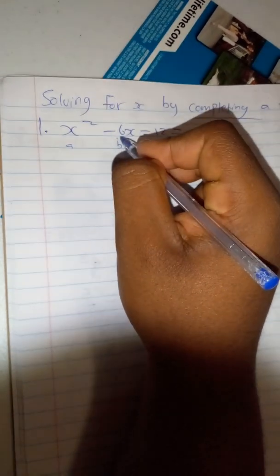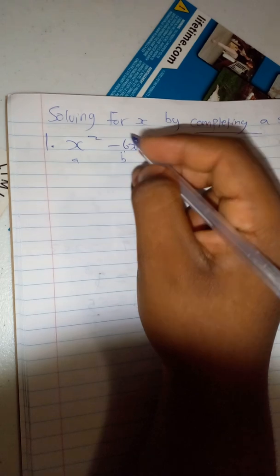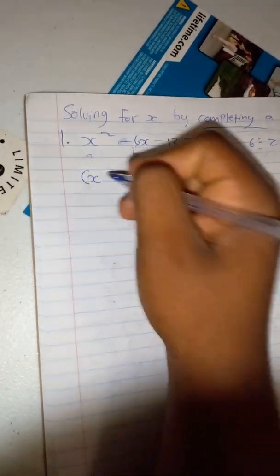You check your b and divide it by 2. Don't mind the sign, don't check whether it's positive or negative. Just focus on your middle value, which is 6. We say 6 divided by 2, which is 3. So you input brackets there and say x minus 3 squared.